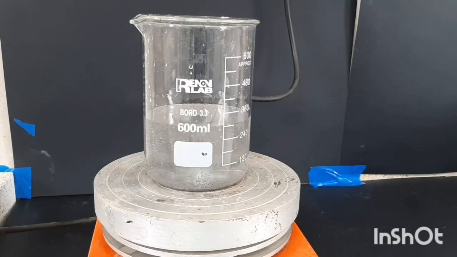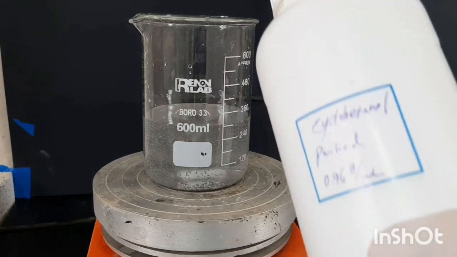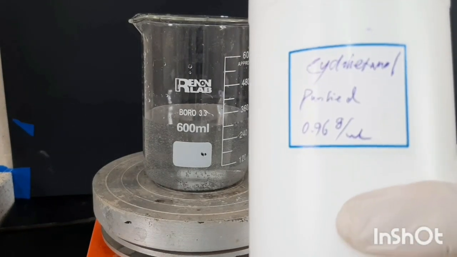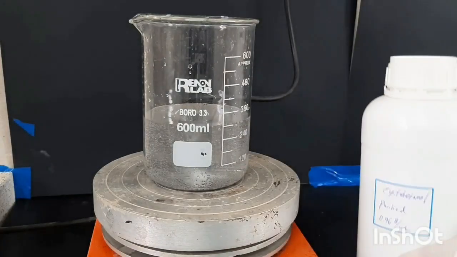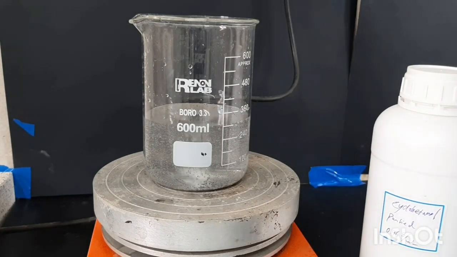After a while, most of the tungsten has dissolved in the hydrogen peroxide, but it doesn't matter that all of it dissolved. We can add the cyclohexanol and continue with the heating, and the remaining tungsten will react and dissolve in the hydrogen peroxide then.